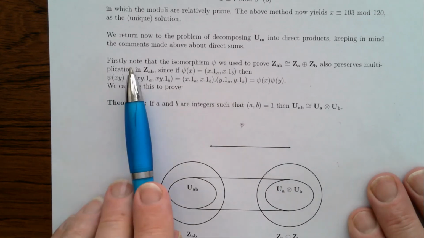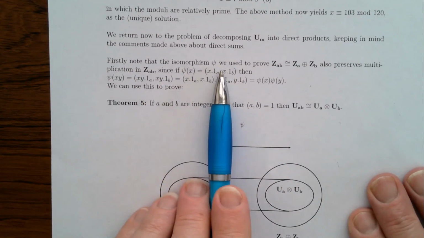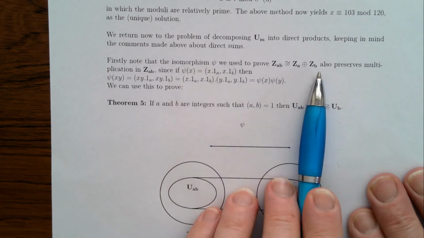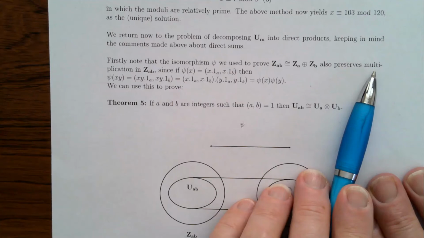So firstly, I'm going to note that the isomorphism psi that we used to prove this result also preserves multiplication in Z_AB.